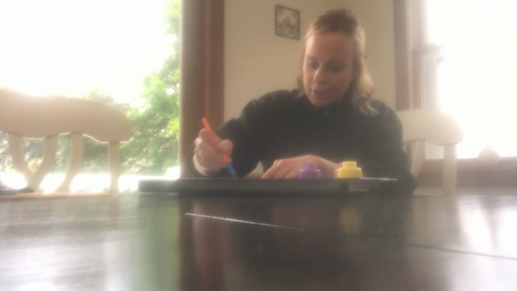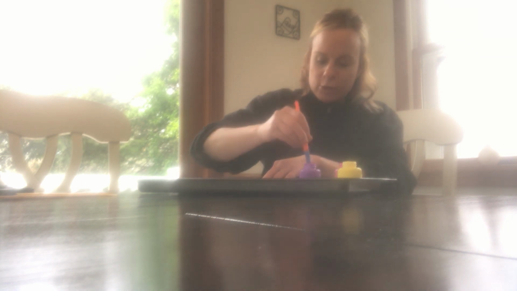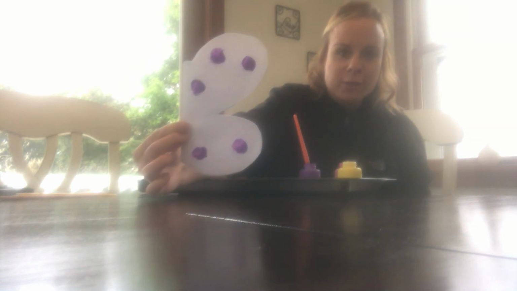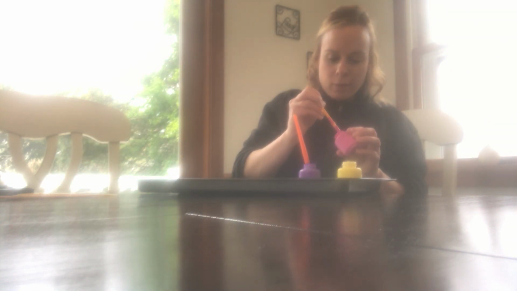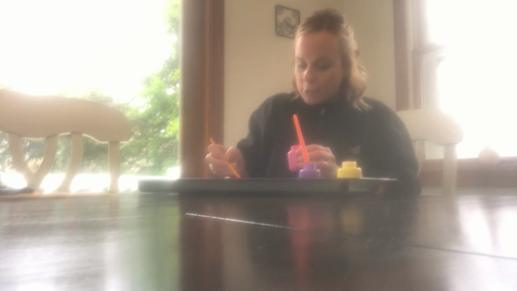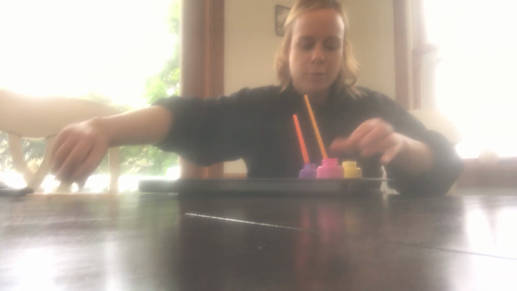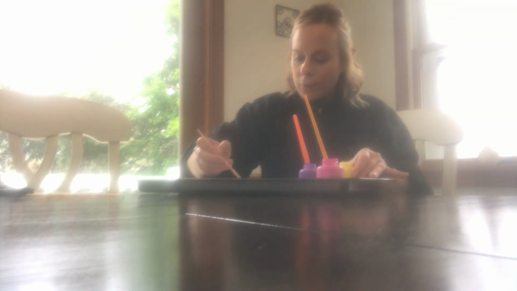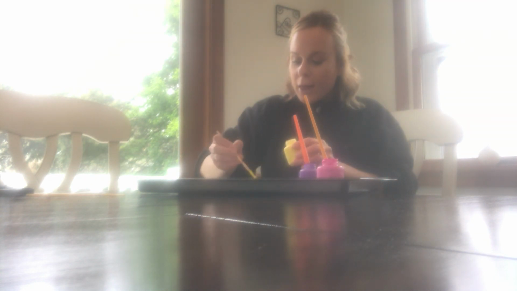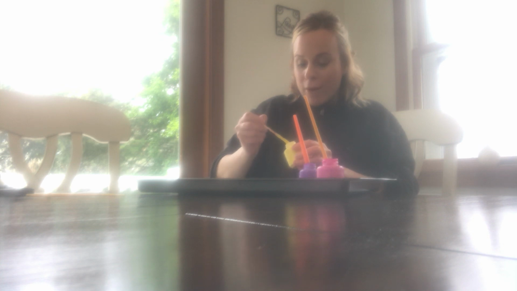So you can see, I'll show you before I continue on. So that's something like that. Then I'm going to use the pink, and again, I'll put some little dots on there. And then for my final one, I'm going to do yellow. Okay, and then once I do that, like I said, you're only going to paint half of the butterfly.